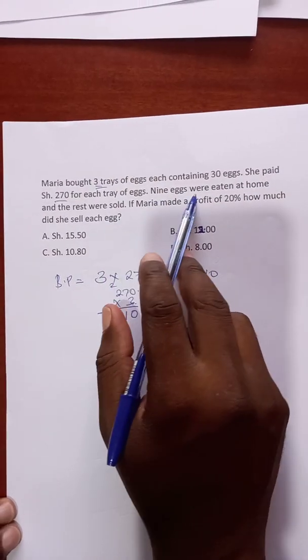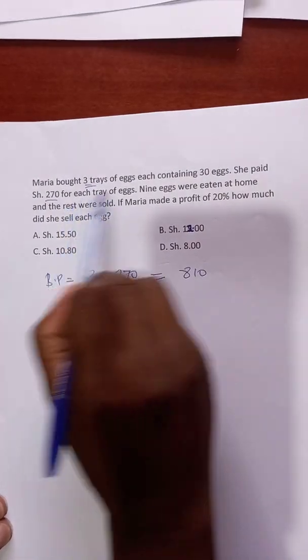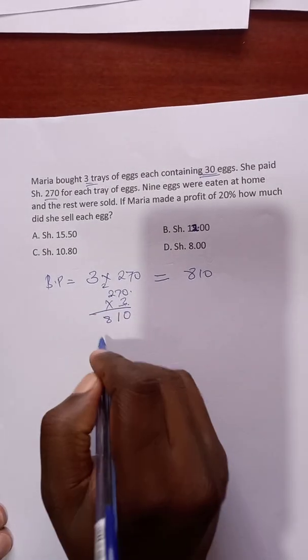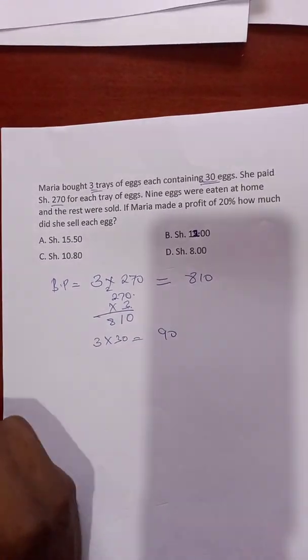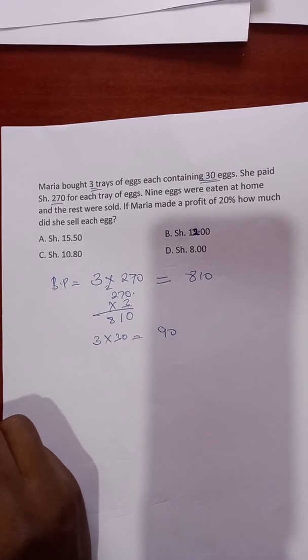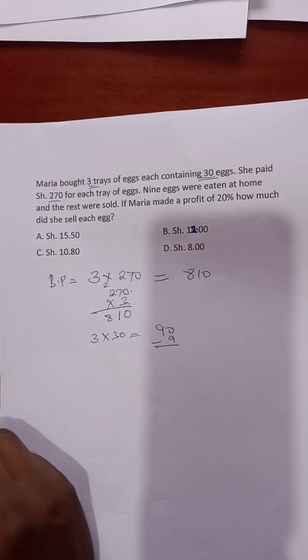Then you are told that 9 eggs were eaten at home. And you are told that each tray contains 30 eggs. So to get the number of eggs, it is 3 times 30, which gives us 90. And you are told that the family members ate 9 of the eggs. So what is the remaining eggs?